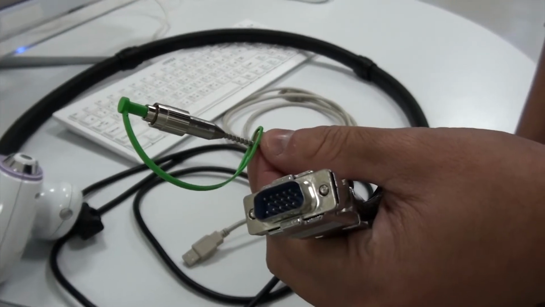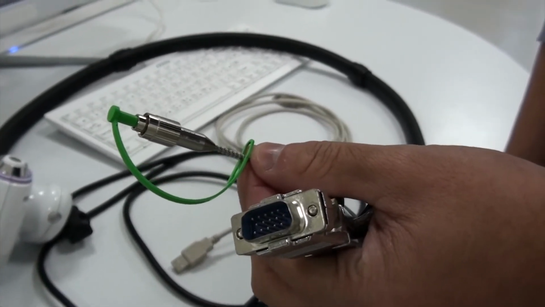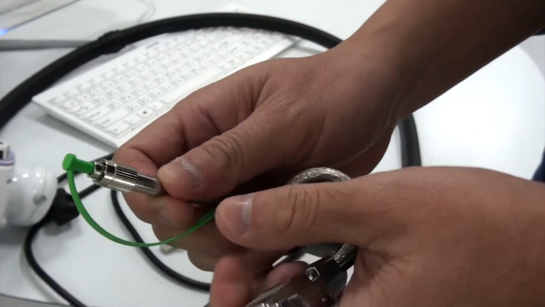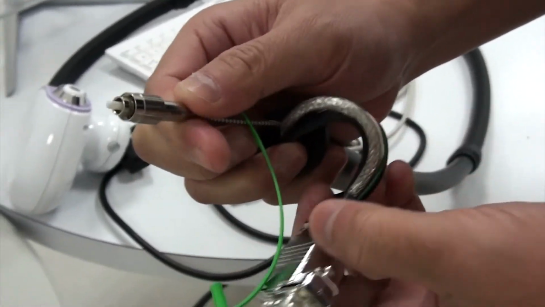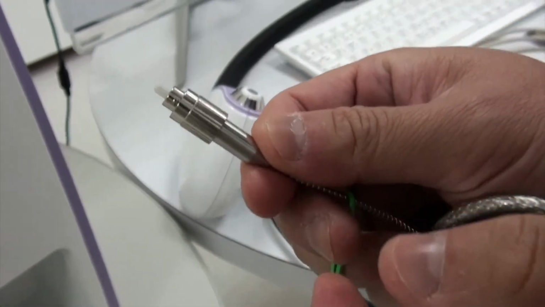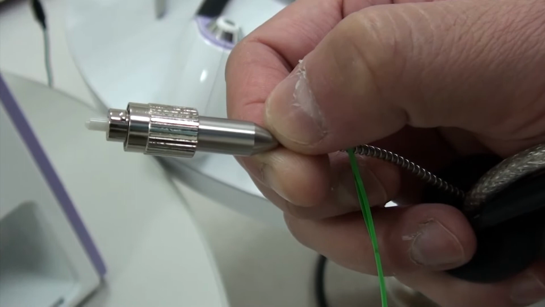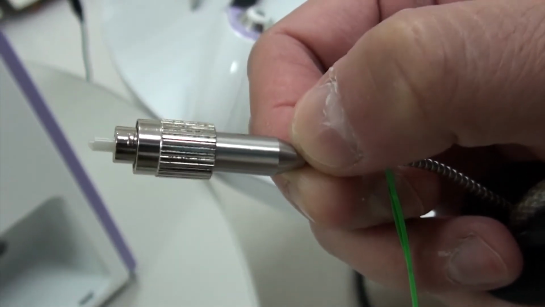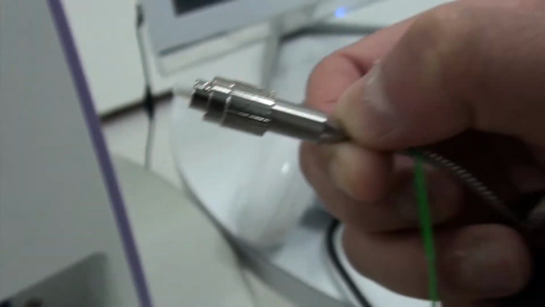Here you can see the green line, which is the optical fiber, and we suggest that you install this optical fiber first. It has an easy knock-in design, and you can see here is a tag.